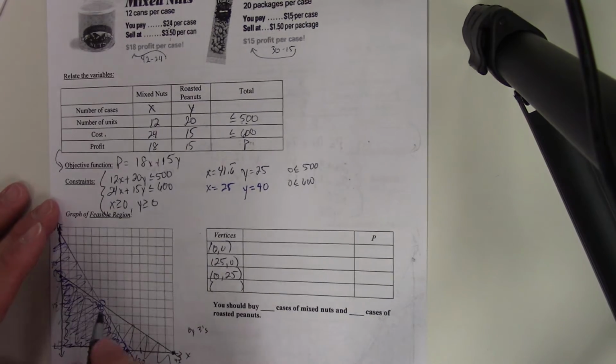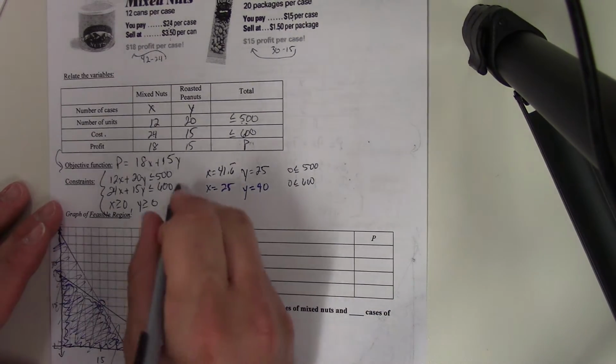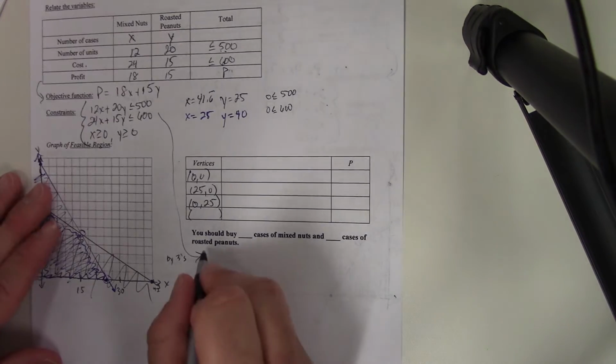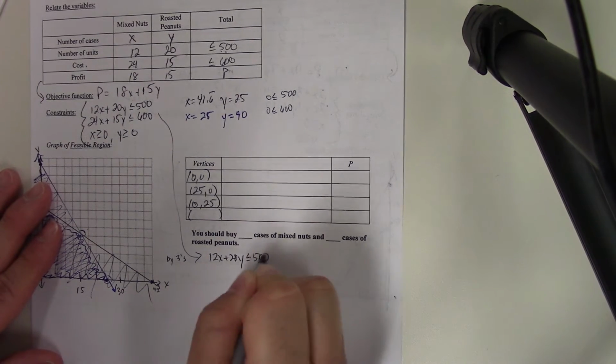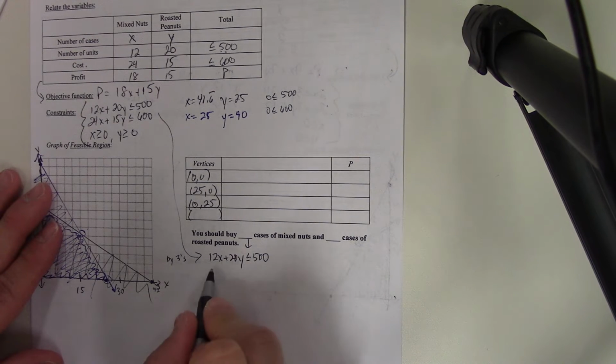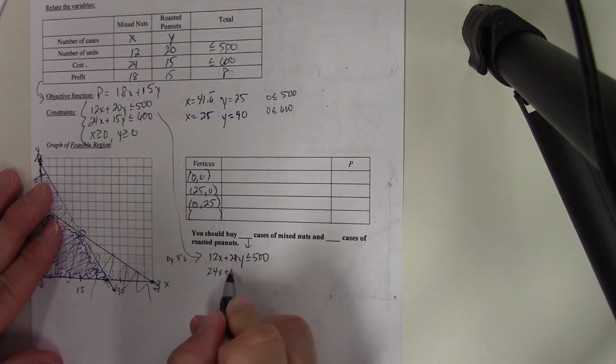Okay, but if I can't see it, I'm going to take these two equations, write them down here. Okay, I've got 12x plus 20y less than or equal to 500, and this is for what I'm trying to solve now. That could be just an equal sign. I'm going to rewrite that in just a minute.